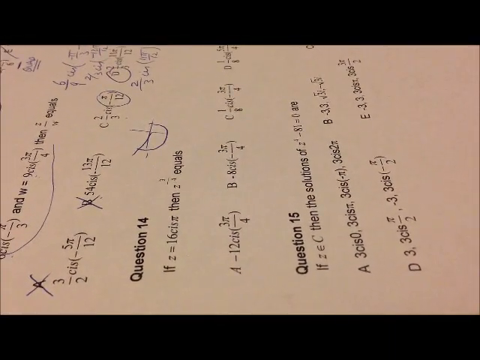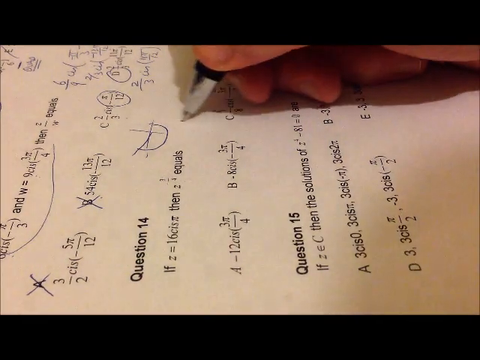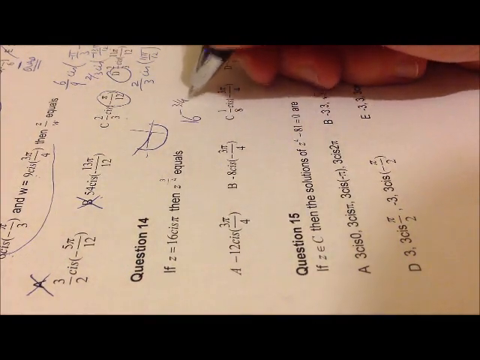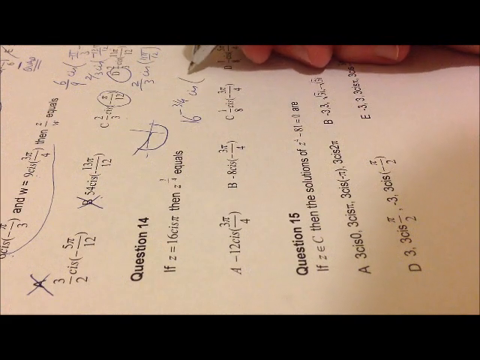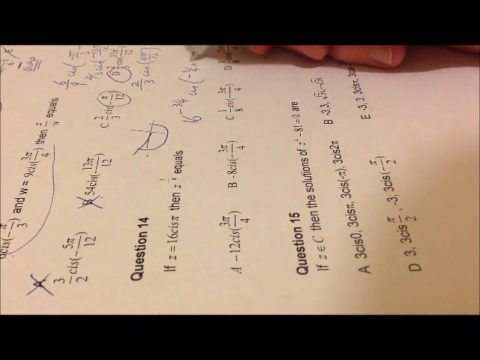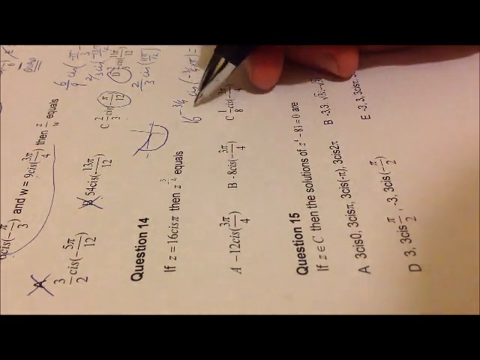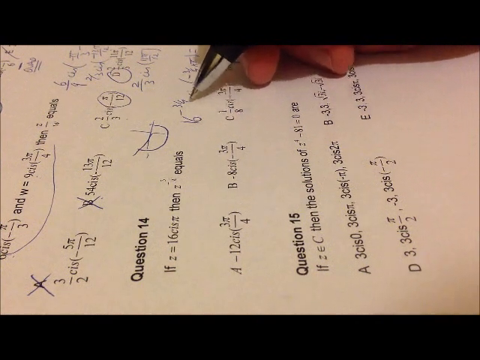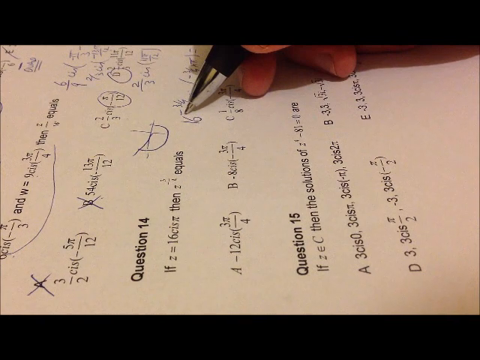Right. Z to the negative 3/4. That means we've got 16 to the negative 3/4, cis, negative 3/4 times pi. So 16 to the negative 3/4. The fourth root of 16 is 2. 2 to the negative 3 is 1 over 2 cubed. So the answer should be 1 on 8, cis, negative 3 pi on 4. Right, 1 on 8, cis, negative 3 pi on 4.